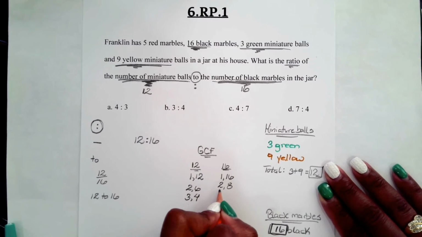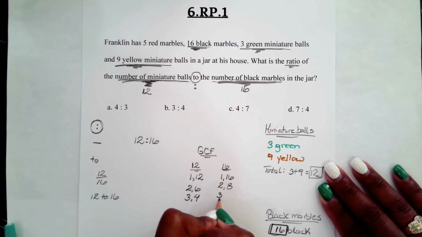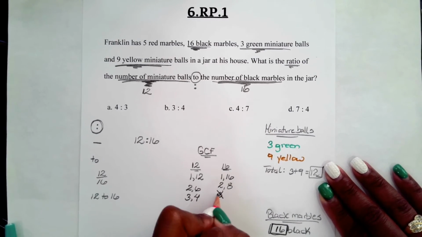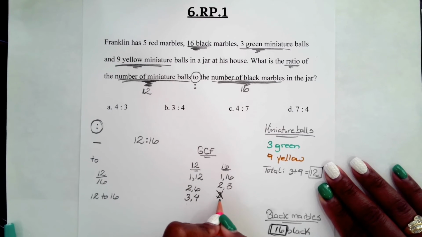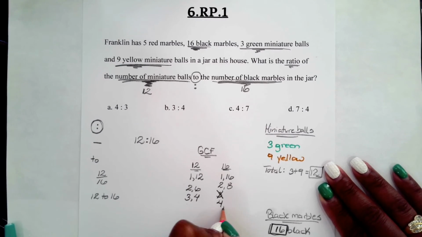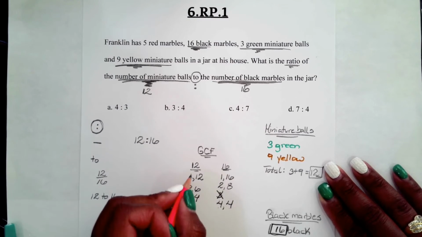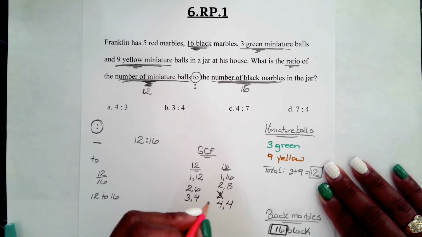The next number after 2 is 3. Does 3 divide evenly into 16? Absolutely not. I'm going to cross it out. After 3 comes 4. Does 4 divide evenly into 16? Absolutely, 4 times. And because I already listed that 4 and it was repeating, I know I listed all the factors of 16. So let's write the factors of 12 and write the factors of 16.